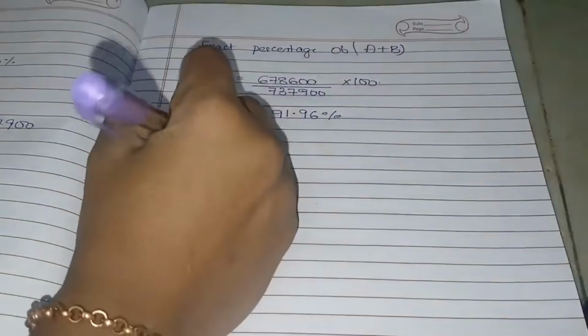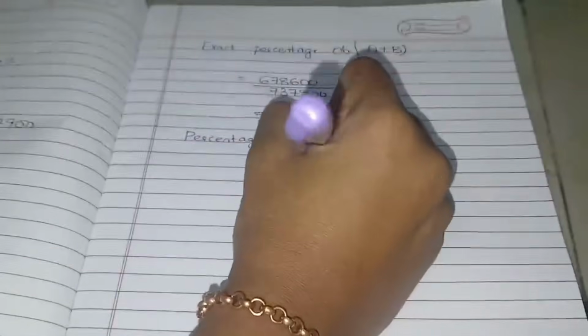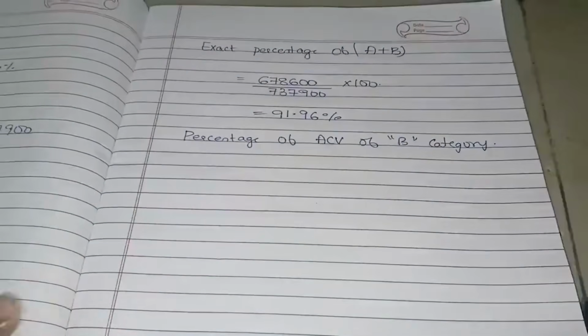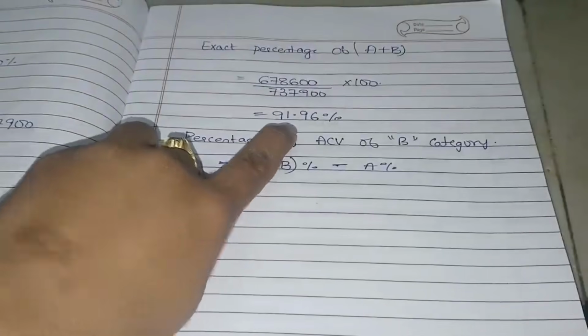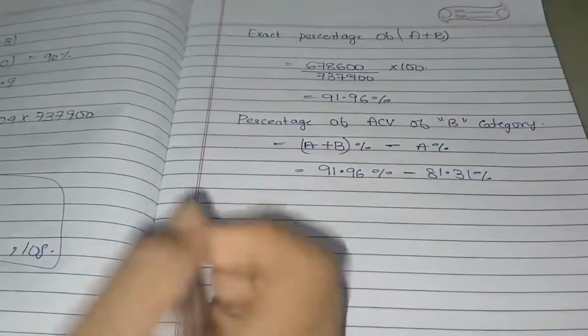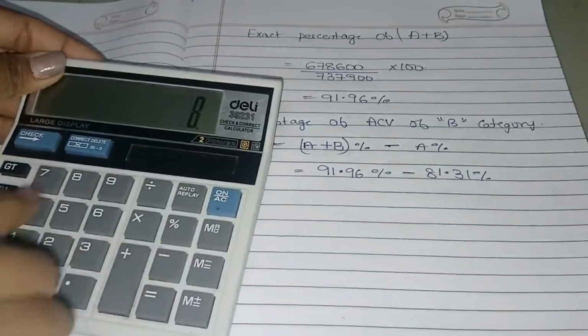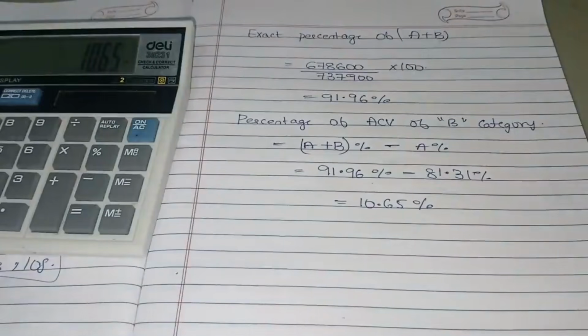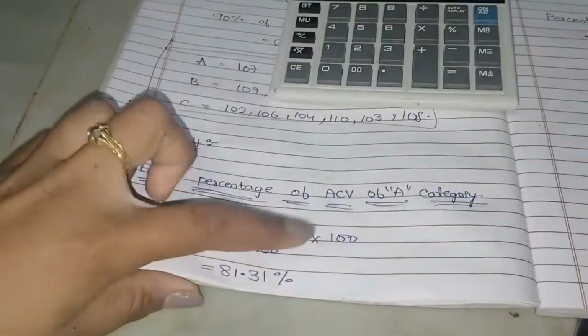ఇప్పుడు నెక్స్ట్ ఏం చేయాలంటే పర్సంటేజ్ ఆఫ్ ఏసీవీ ఆఫ్ బి కేటగిరీ. ఇది ఎలా కనుక్కుంటామంటే దీనికి ఫార్ములా ఉంది. ఏంటా ఫార్ములా, ఏ ప్లస్ బి పర్సంటేజ్ మైనస్ ఏ పర్సంటేజ్. ఏ ప్లస్ బికి పర్సంటేజ్ 91.96, ఓన్లీ ఏ పర్సంటేజ్ 81.31 కదా. సో 91.96% మైనస్ 81.31% చేస్తే మనకు 10.65% వచ్చింది. ఇట్లా కనుక్కోవాలి. ఇదేమో ఏ ప్లస్ బి పర్సంటేజ్, ఇంతకుముందు కనుక్కుంది ఓన్లీ ఏ పర్సంటేజ్.